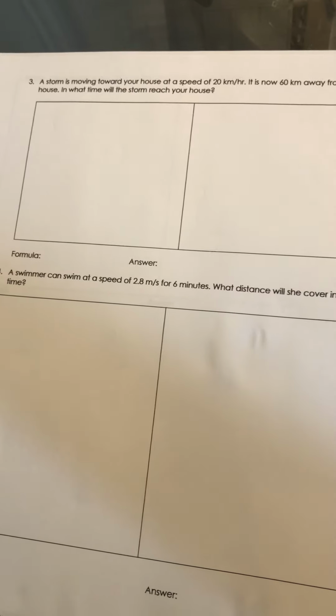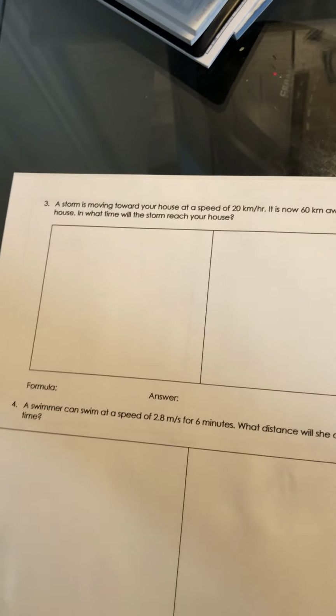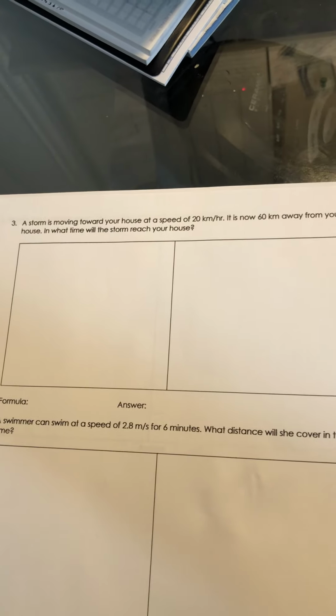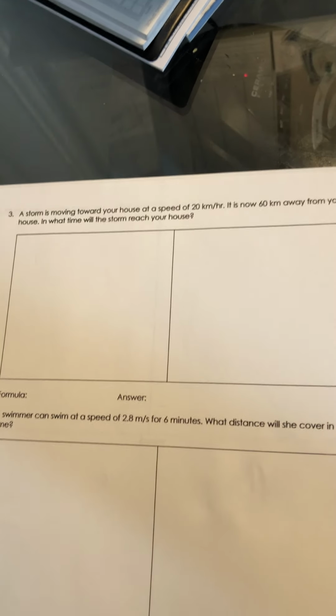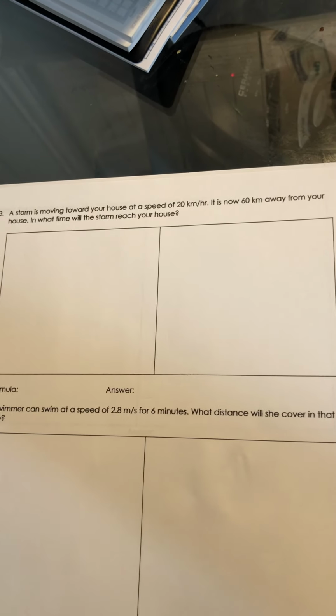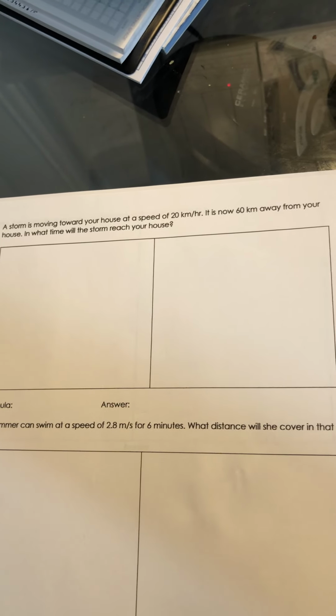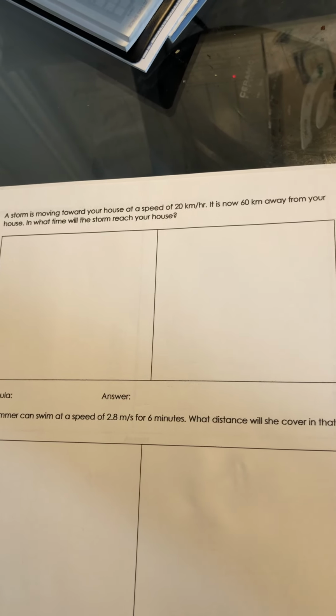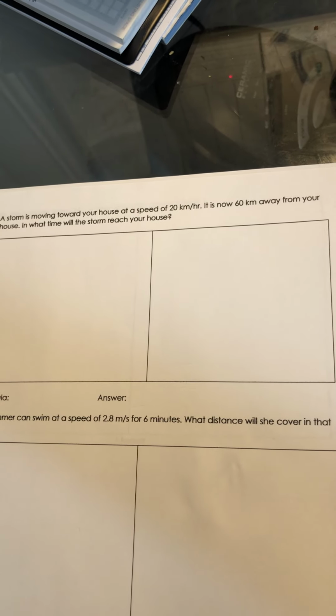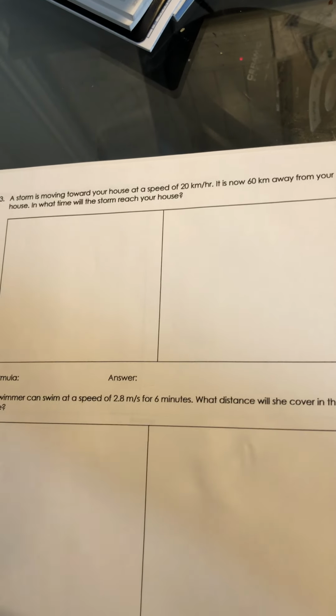Number 3 says, a storm is moving towards your house at a speed of 20 kilometers per hour. It is now 60 kilometers away from your house. What time will the storm reach your house? So let's write down our given information.